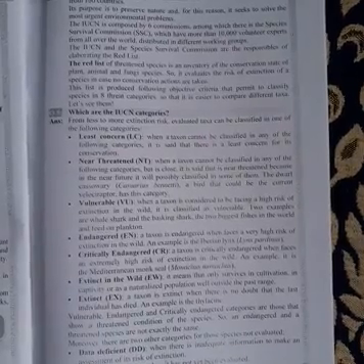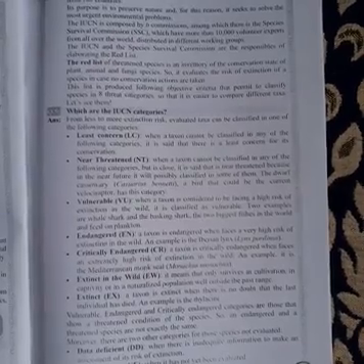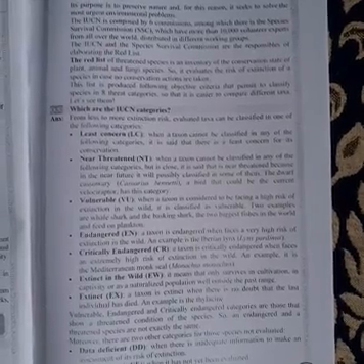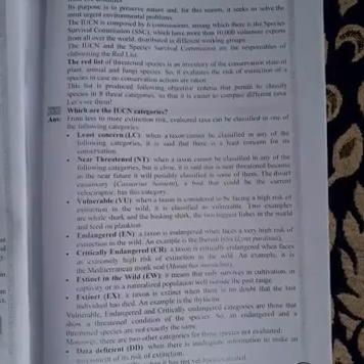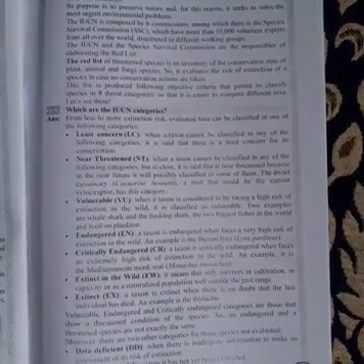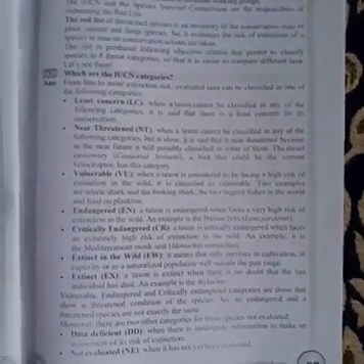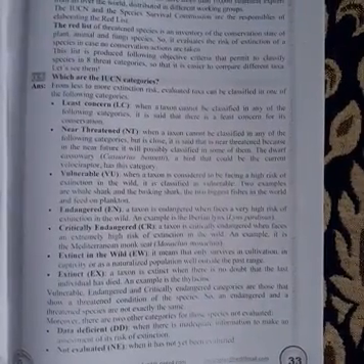When a taxon is considered to be facing a high risk of extinction in the world, it is classified as vulnerable. The 2 examples are the whale shark and the basking shark, the 2 biggest fishes in the world, which feed on plankton. Endangered. A taxon is endangered when facing a very high risk of extinction in the world.